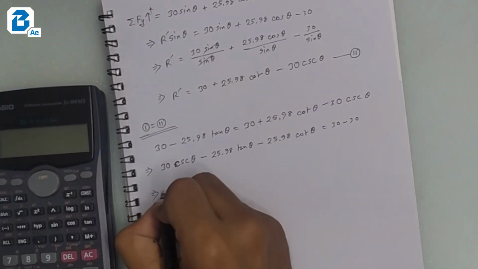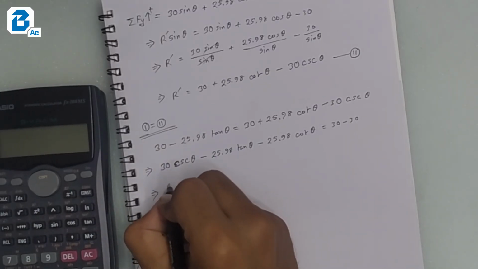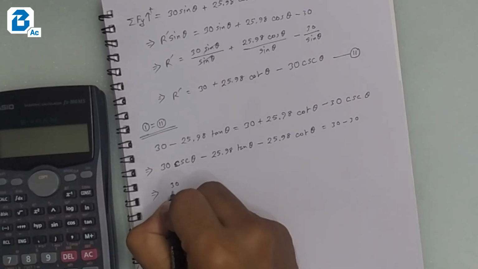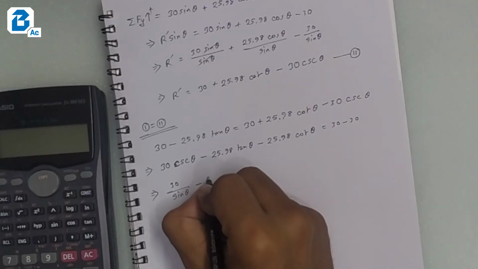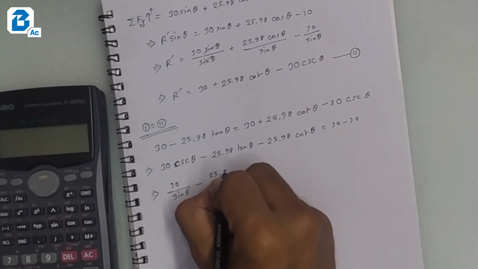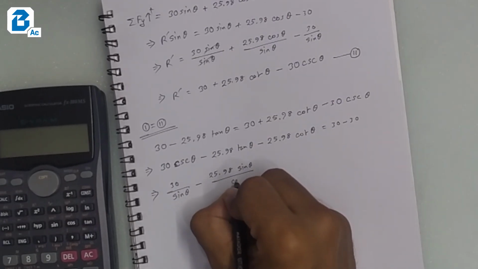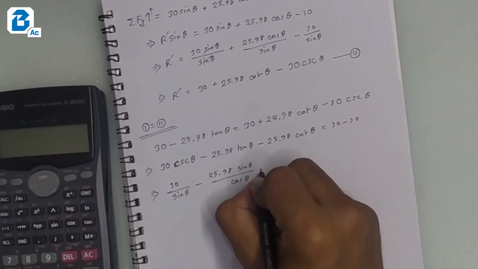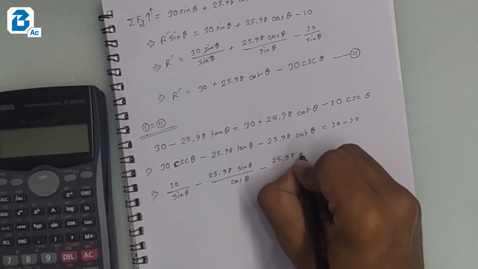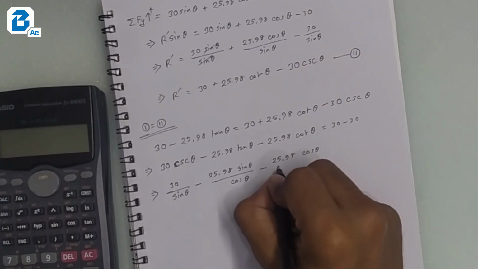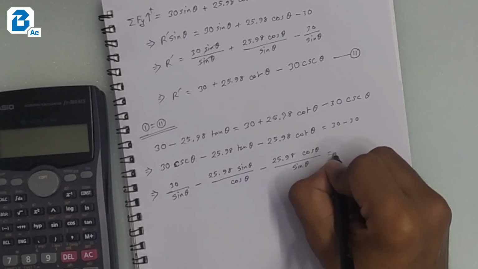And let's break all the tan, cot and cosecs. Then we will get 30 divided by sin theta minus 25.98 sin theta divided by cos theta minus 25.98 cos theta divided by sin theta equals 0.